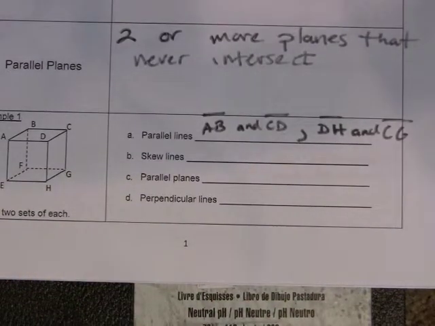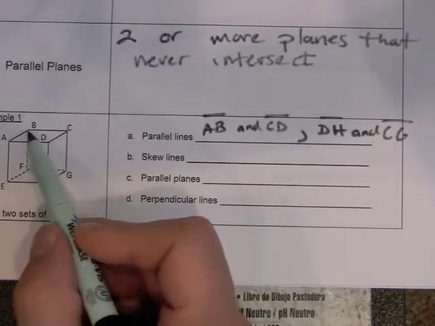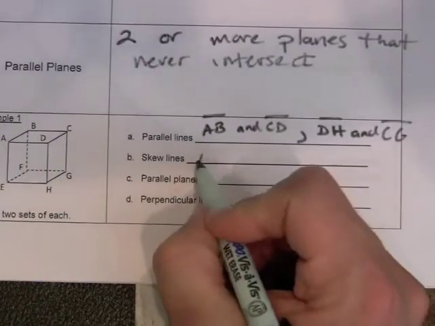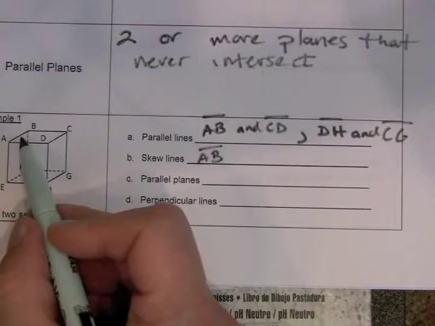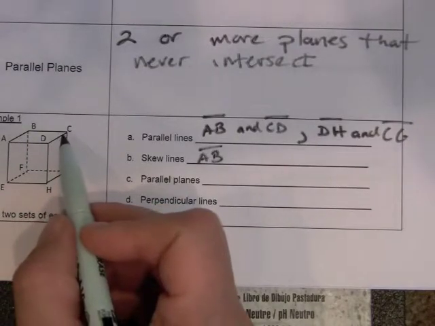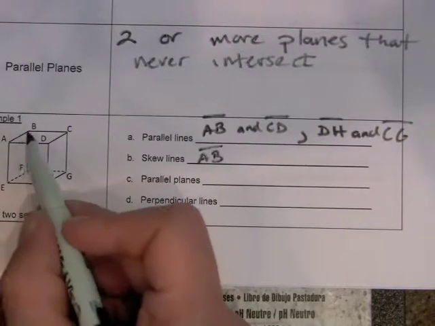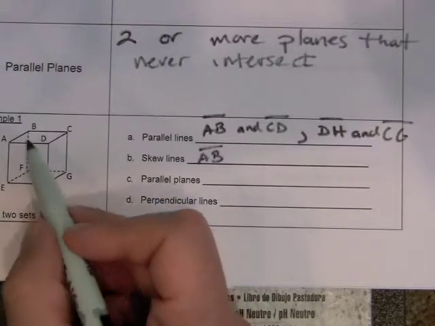Now, skew lines, again, we said skew lines would never touch, but they have to be in different planes. So picking a line to start with, let's say AB. AB must not touch this line, but can't be in the same plane. So choosing a line in a different plane, for example, GH and AB will never touch, and they're in different planes, excuse me.